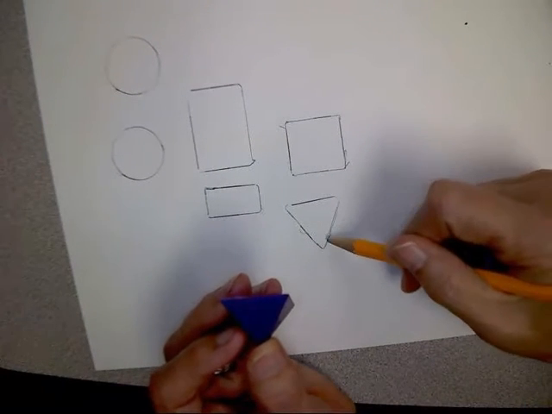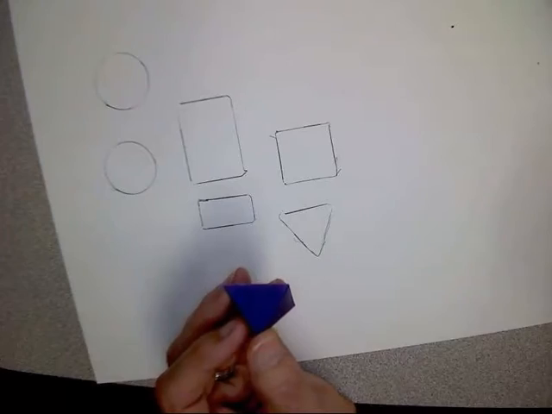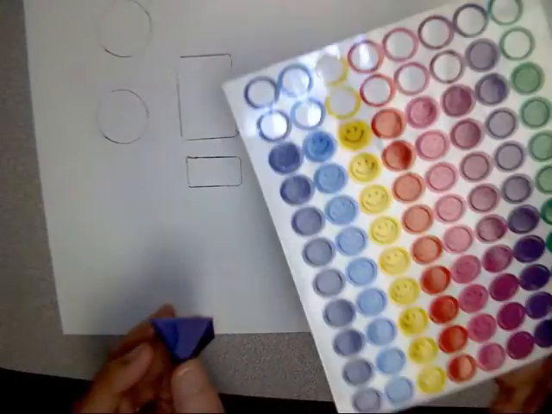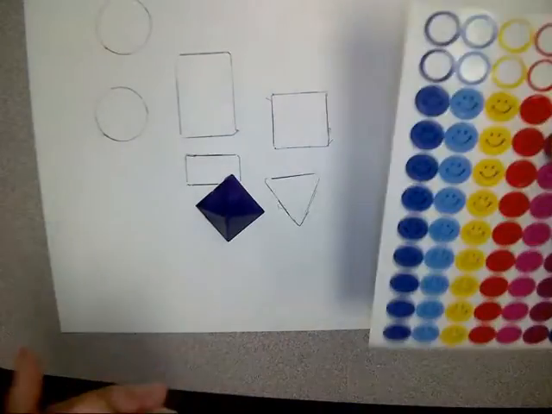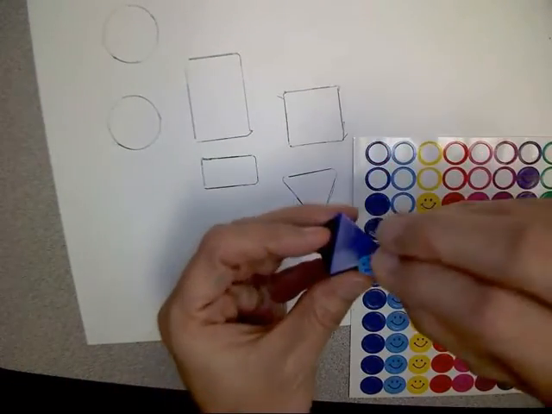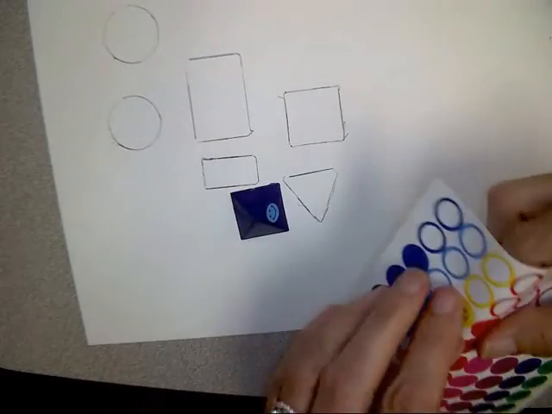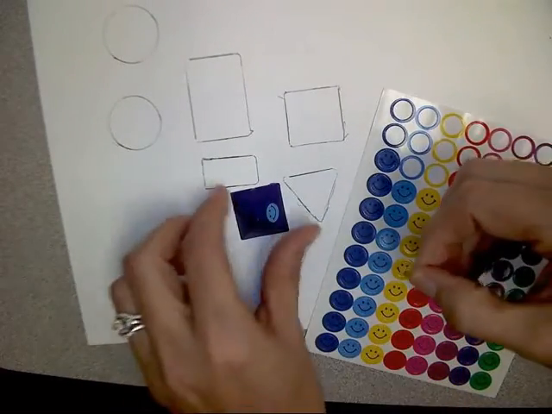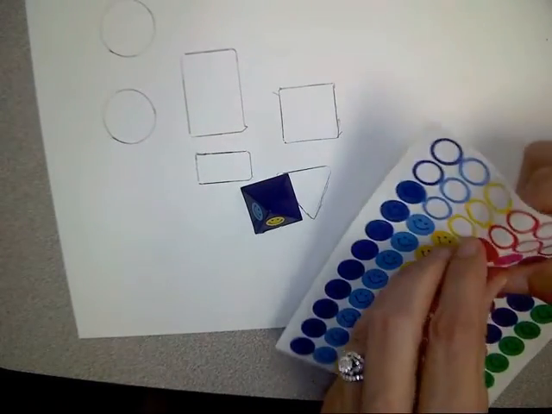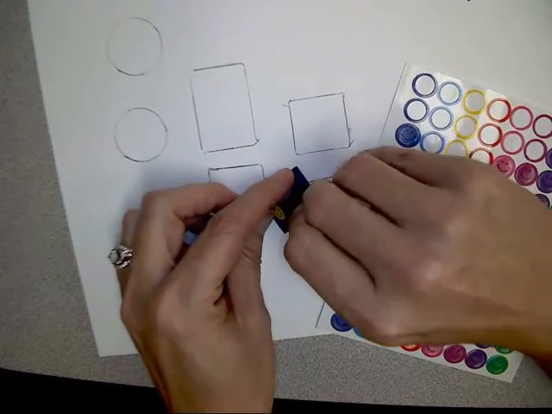I know it's a triangle because it has 3 sides and 3 corners or vertices. So let's get our smiley face stickers, and count the faces. First, let's put all of our smiley stickers on here. This is going to be a happy pyramid, isn't it?